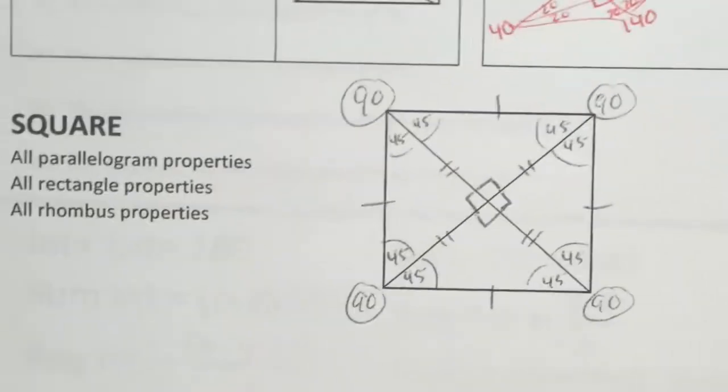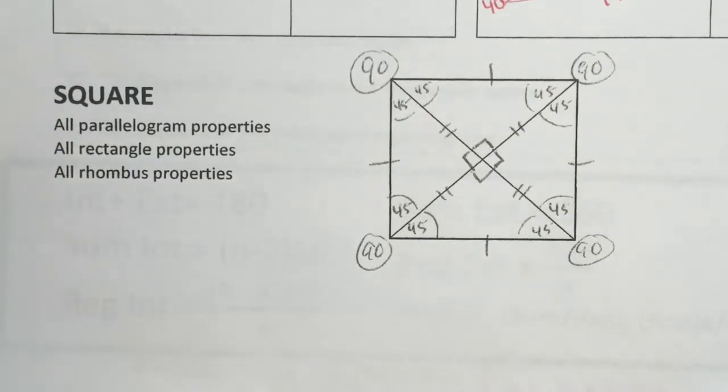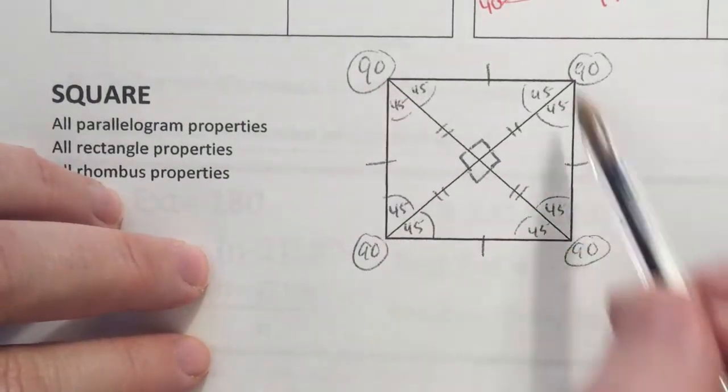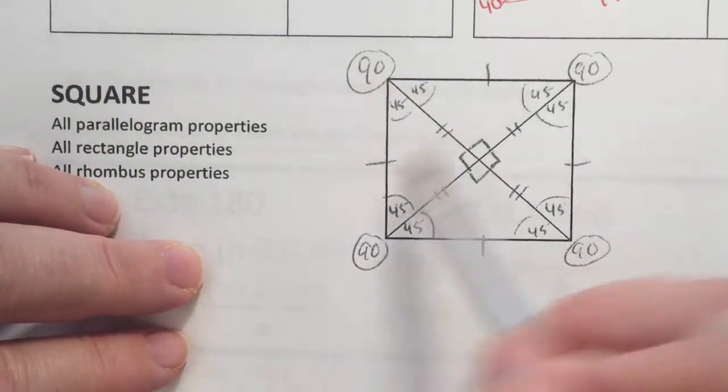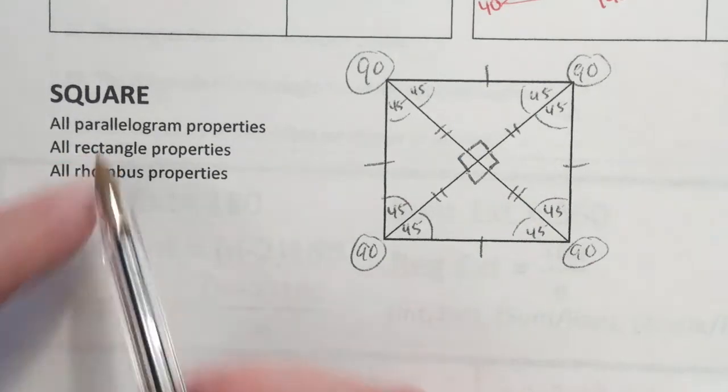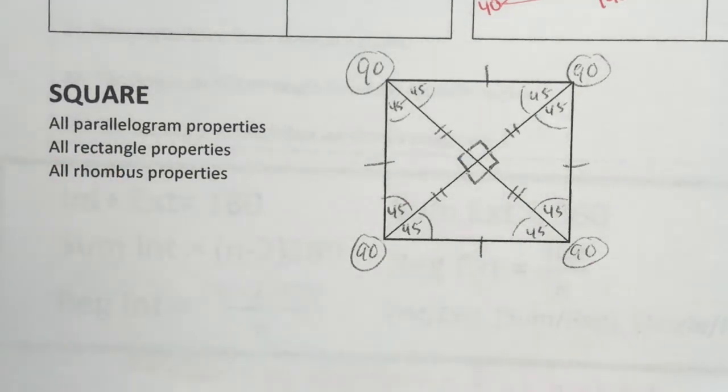And then finally, the square. The square is the perfection of all of these. So interesting enough, all 4 sides are equal. All 4 angles are 90 degrees. So basically all the rules we just said apply to this. So all the parallelogram rules are still there. But in addition to that, all the rectangle rules and all the rhombus rules are in there.